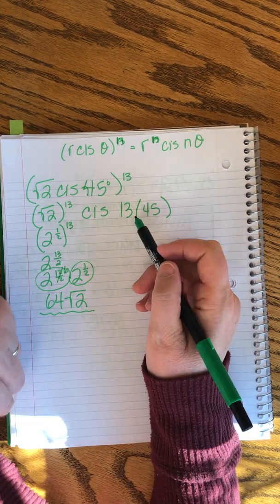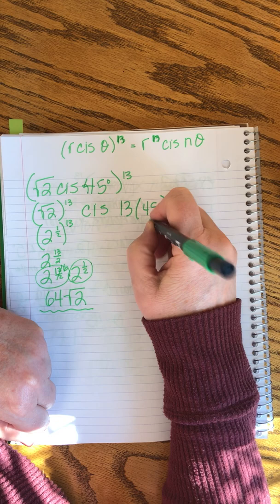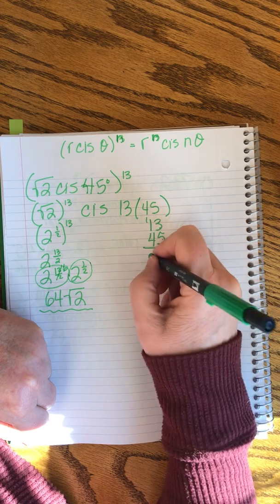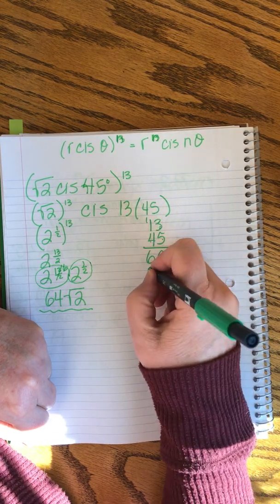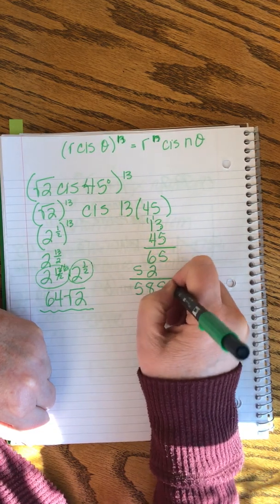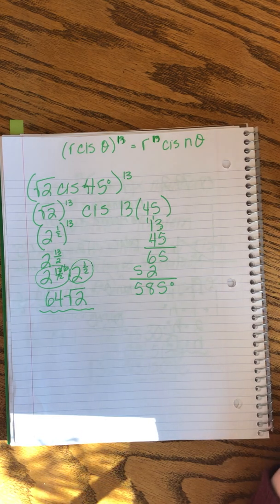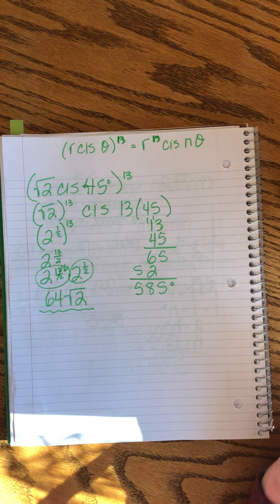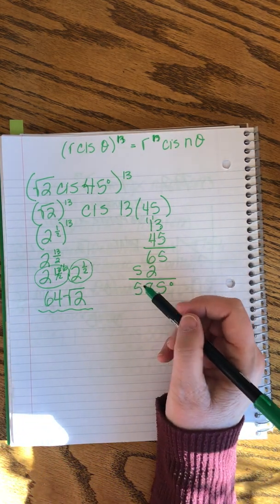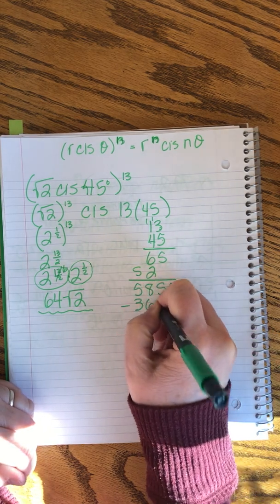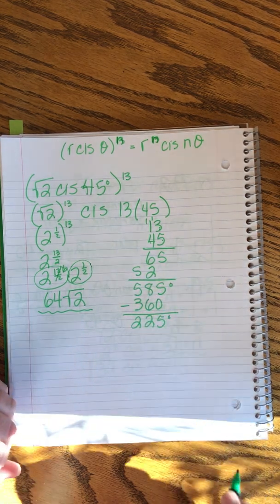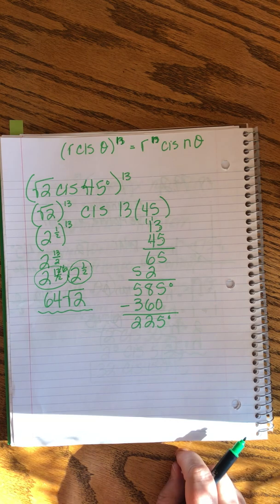Now, we have to simplify this side. Let's multiply 13 times 45. I'm just using old school multiplication here. 585 degrees. Okay, that's certainly very manageable. But now what we want to do is knock this down to size, right? This has an extra spin in it, so let's subtract 360. And we get 225 degrees.